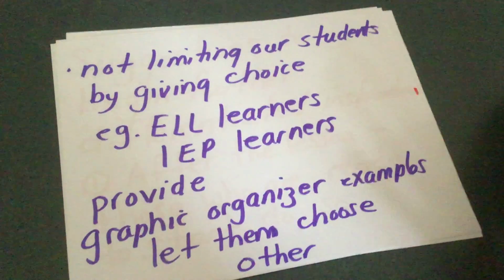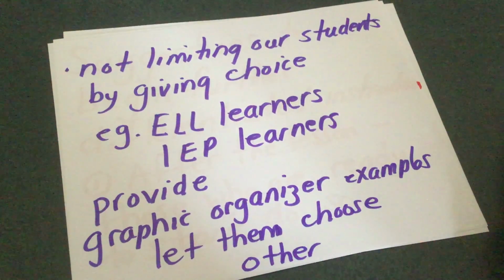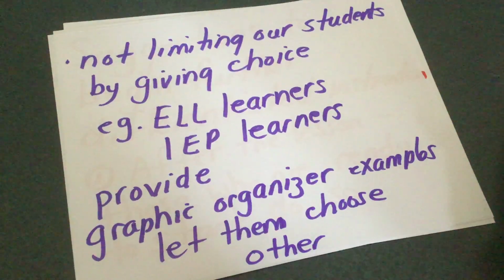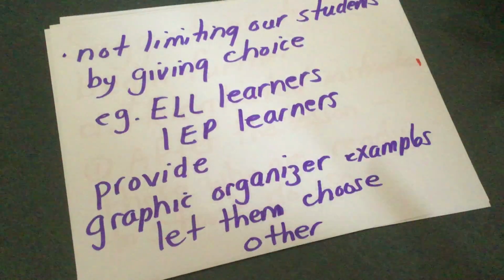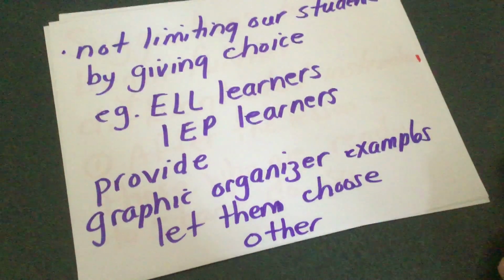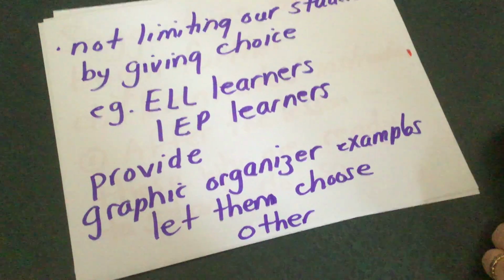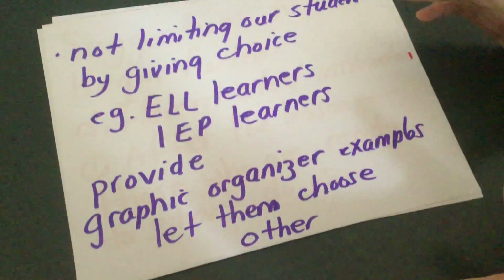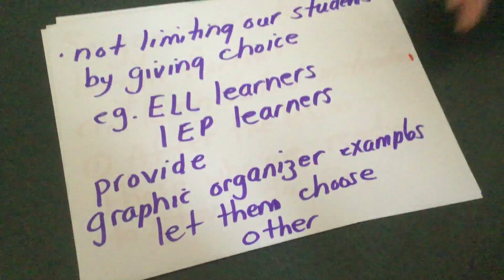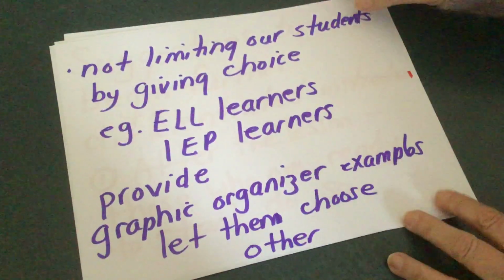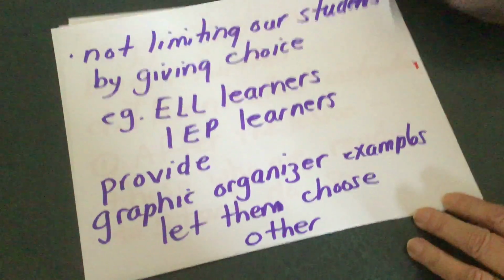For example, you probably know in your classroom you have ELL learners, you might have IEP learners. When you provide a graphic organizer for something that they need to do, give them choices of graphic organizers. Don't make everybody do the same one. By giving them choice, they will choose the one that works best for them, and also give them the choice of making their own.